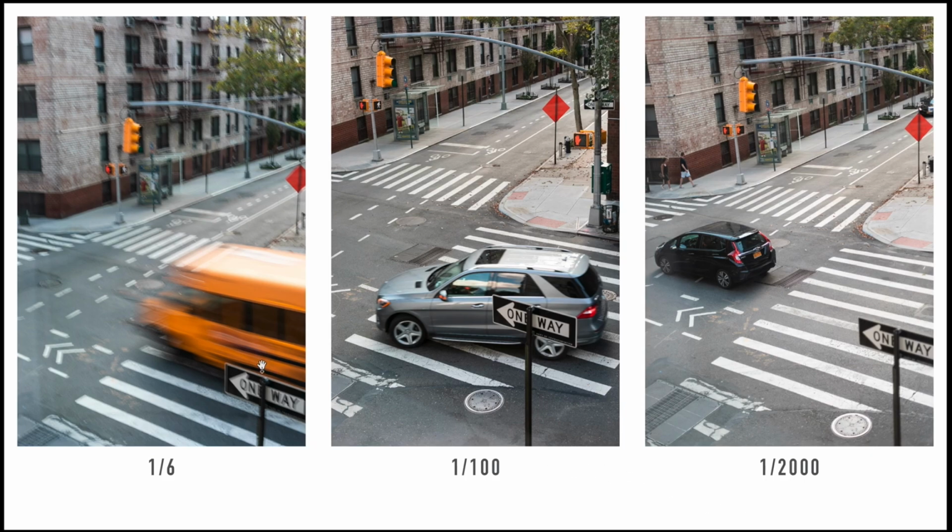So if you want to get motion in your shot, you might want to try playing around with a slower shutter speed. And if you're taking an action shot where you want the picture to be super crisp, you probably want to use a faster shutter speed.